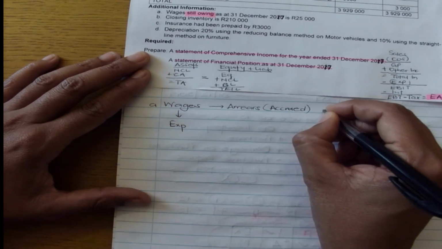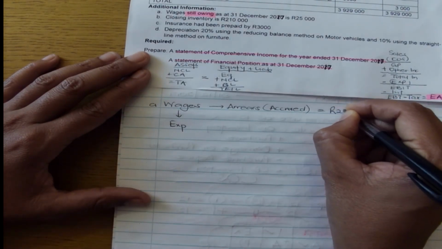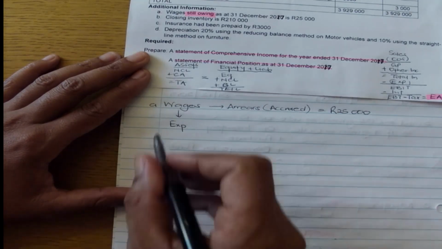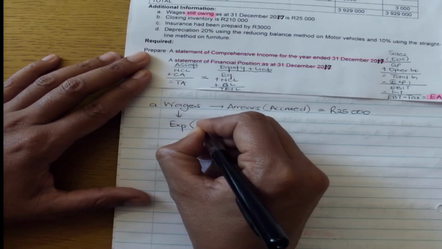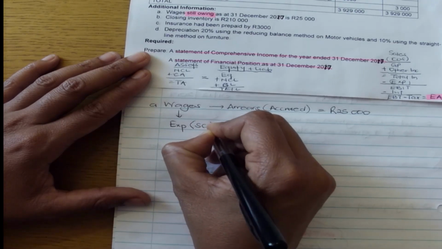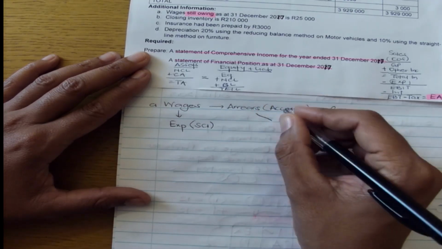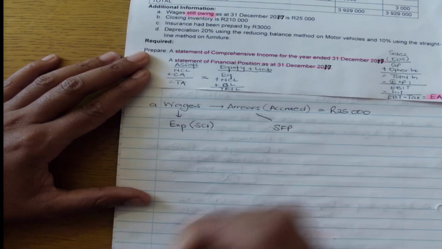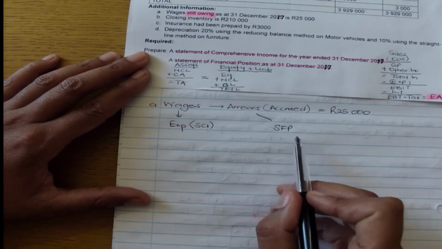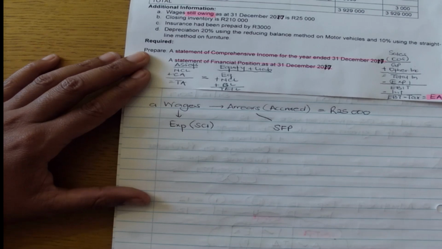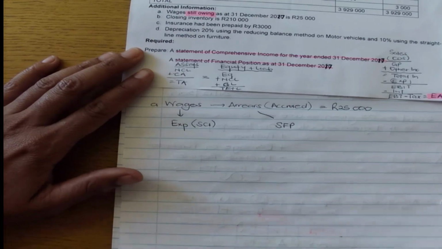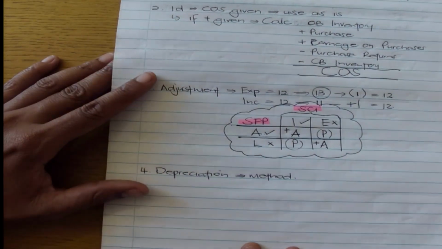So the wages, what's the amount? 25,000. But we know that it's an expense. So we are going to account for this expense in the statement of comprehensive income. And for the accrual, we are going to account for it in the statement of financial position. But now we need to know where we are going to account for this in the statement of financial position. Then we go to our table, right?